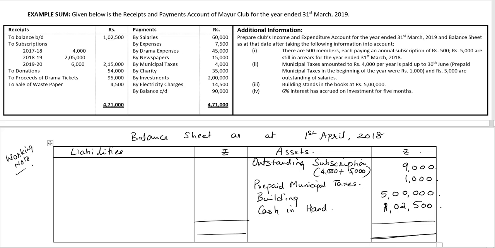We'll balance the opening balance sheet and find out the amount of the opening capital fund. The amount of opening capital fund, balancing figure, 6,12,500 rupees.